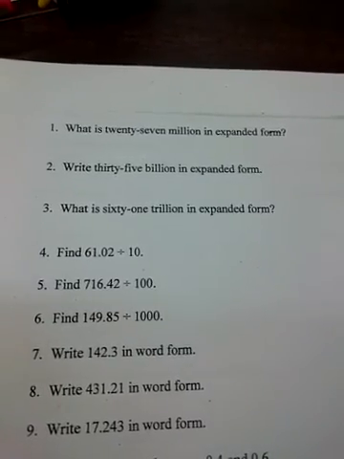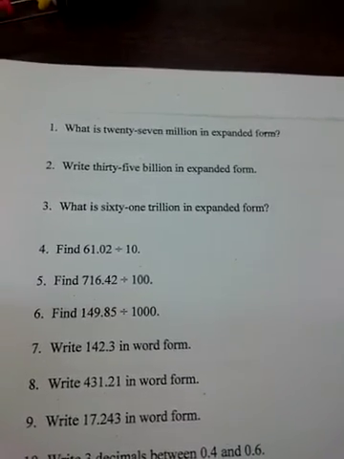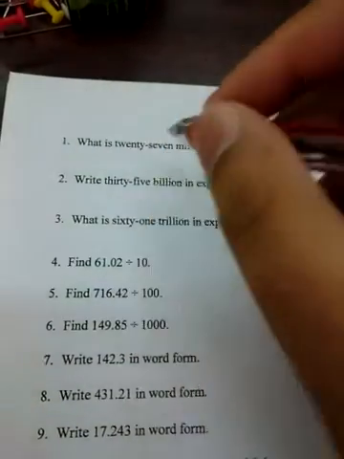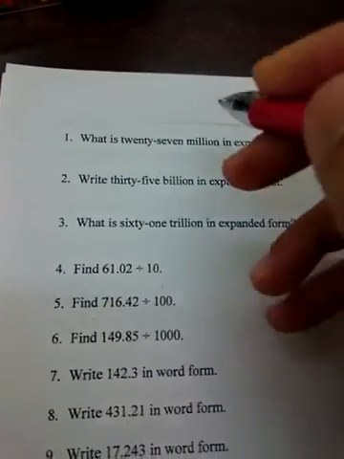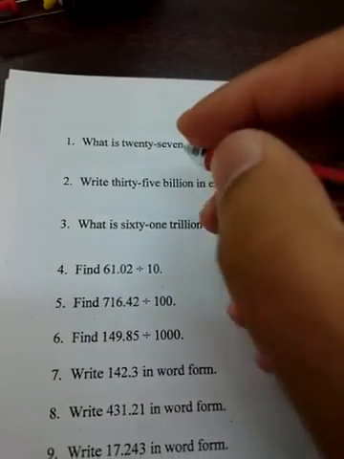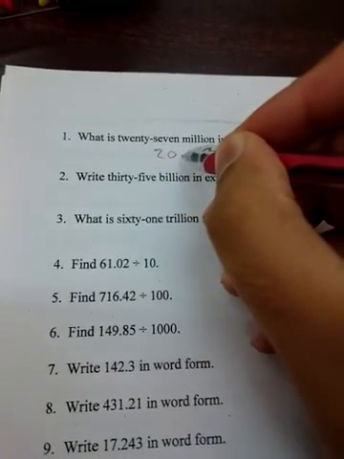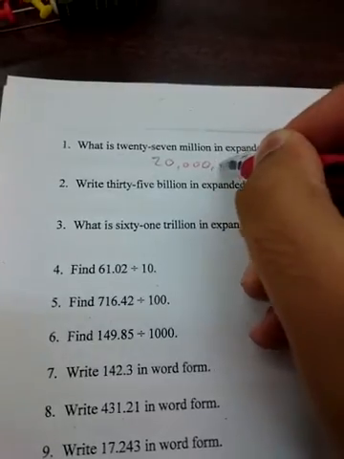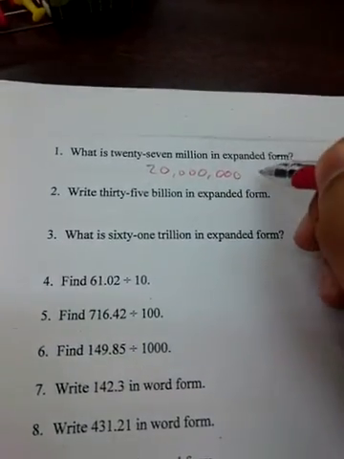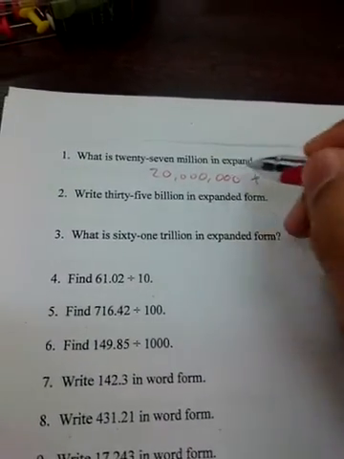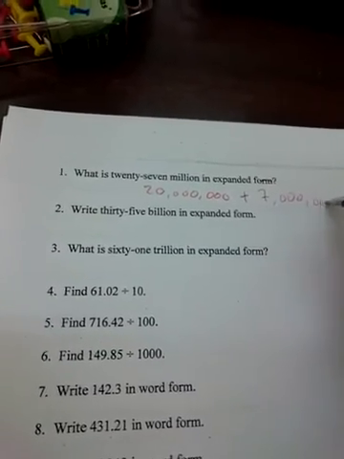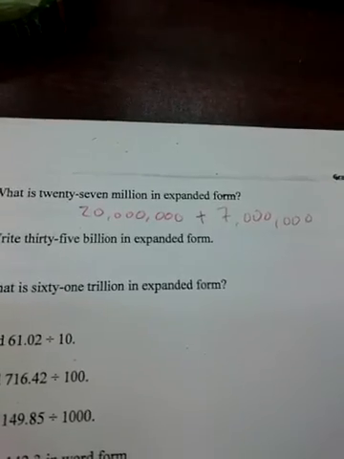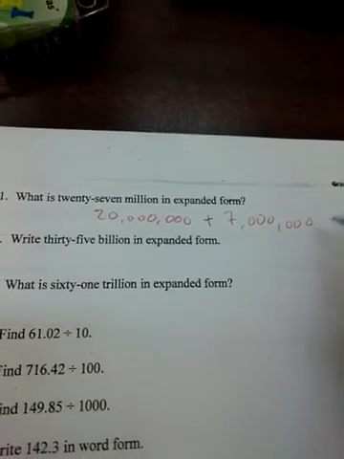Okay, so we're going through the answers for the revision sheet which I gave everyone today. Question 1: what is 27 million in expanded form? Well, you see we have 20 first, so we need to do 20 million, and we know there are 6 zeros in a million, plus 7 million, and again 6 zeros. 20 million plus 7 million, done.